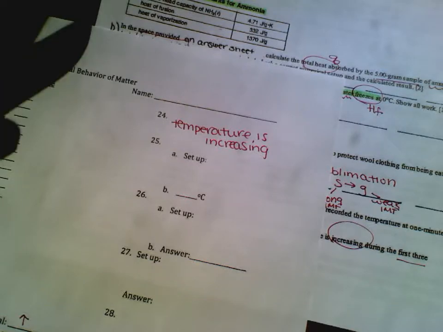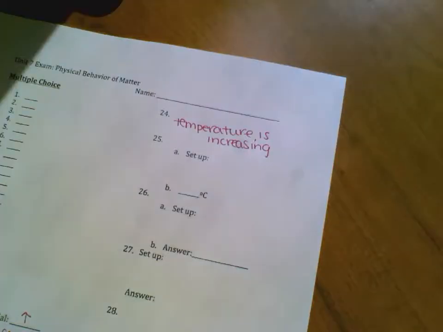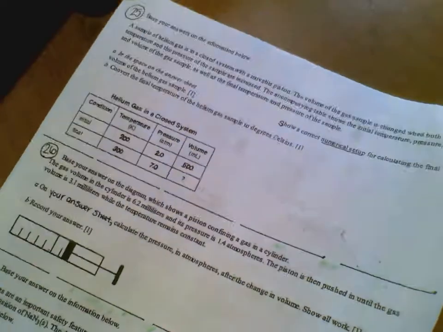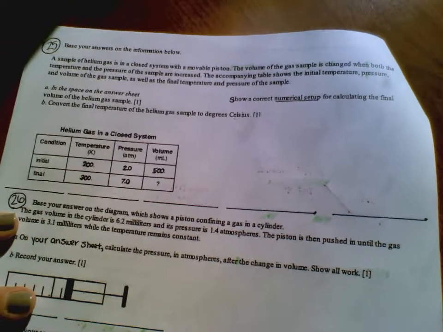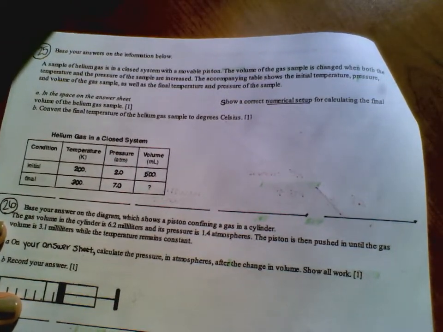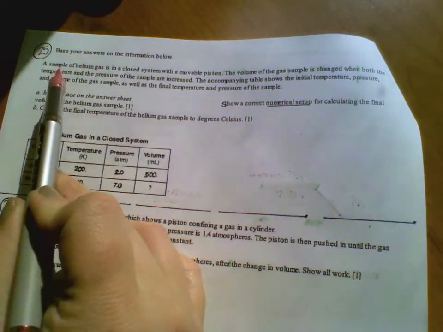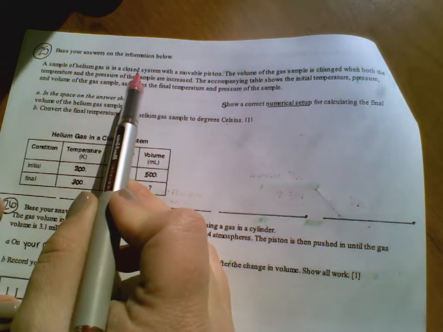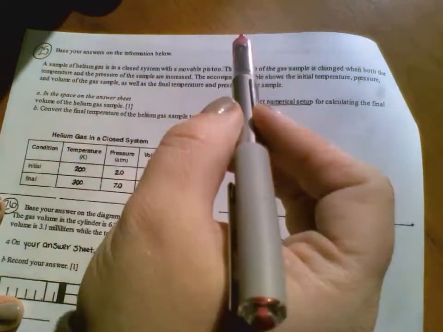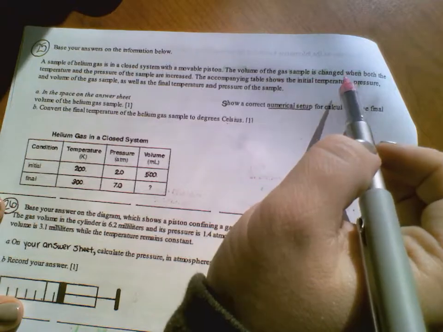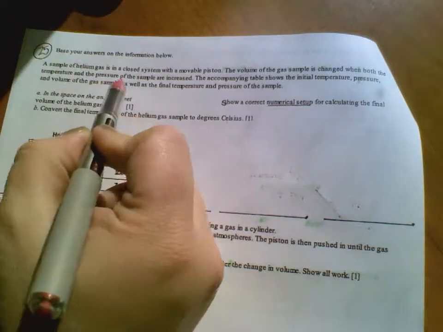Okay, so on to 25. A sample of helium gas is in a closed system with a movable piston. The volume of the gas sample is changed when both the temperature and the pressure of the sample are increased.